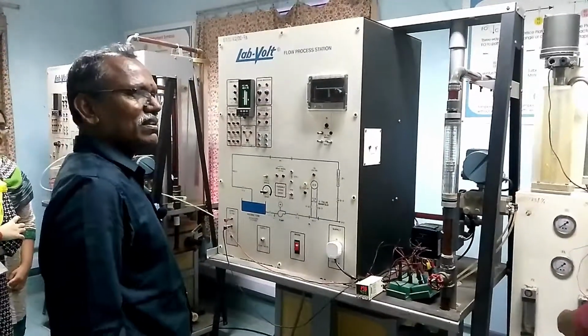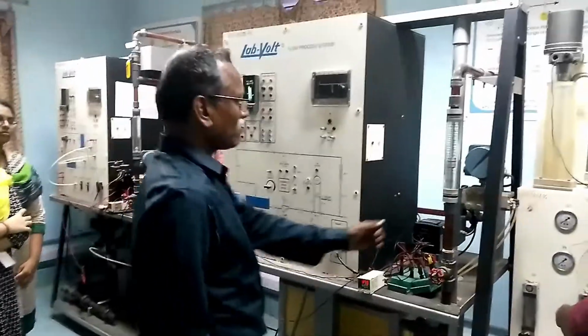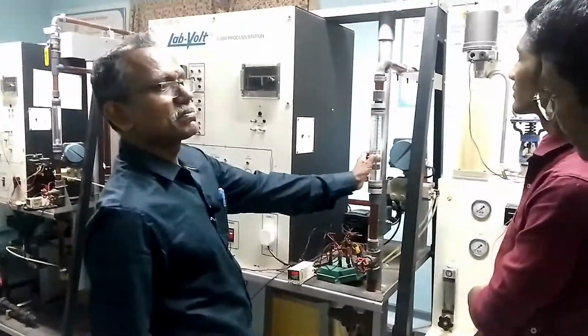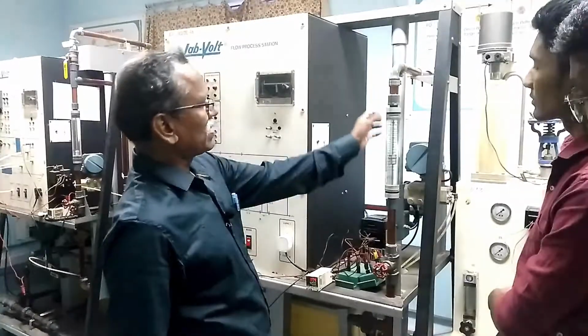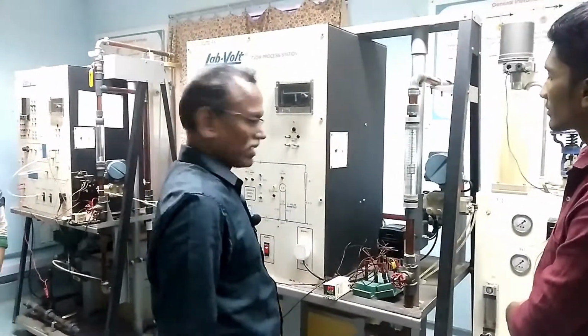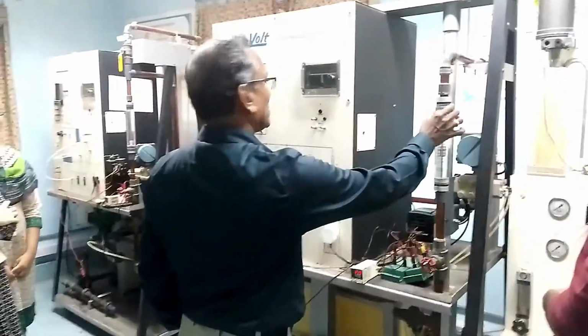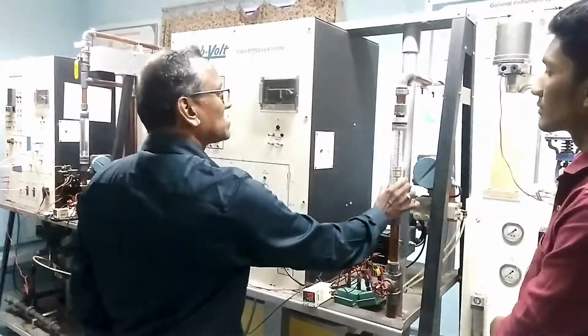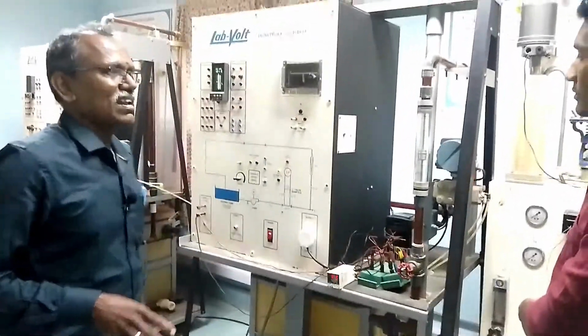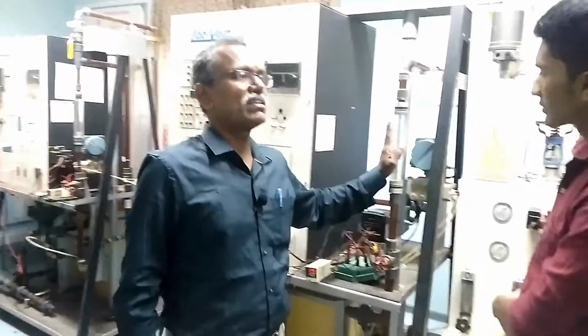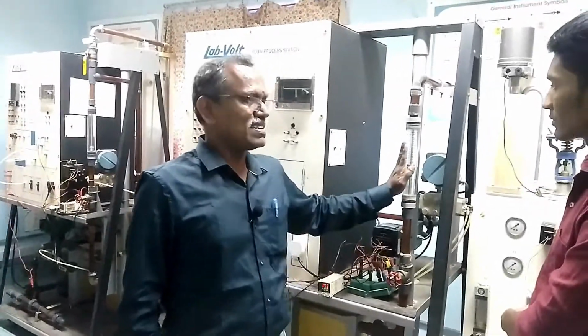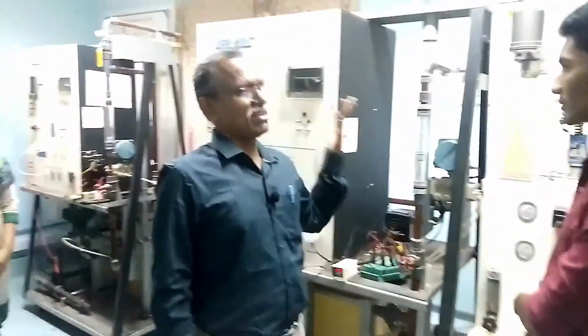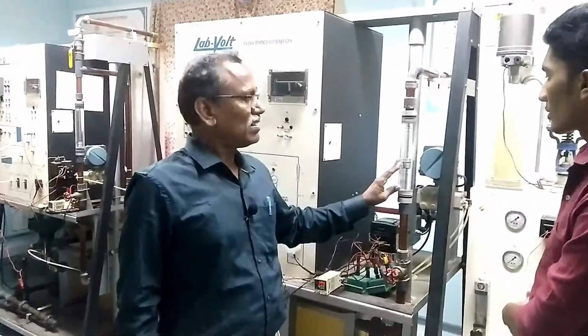40% of its full speed. That's why we are getting 40% flow rate of maximum flow rate. So here, this rotameter is to see the flow rate. That's all. There is no relation between controller and this rotameter. It is only a local indicator to see what is the flow rate.